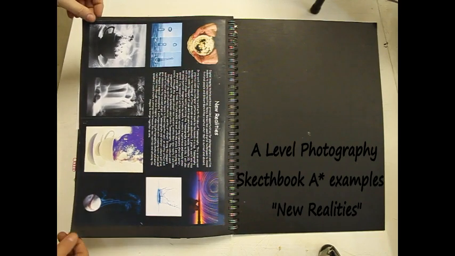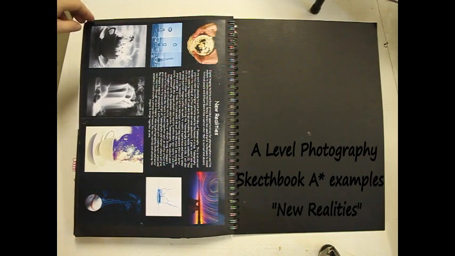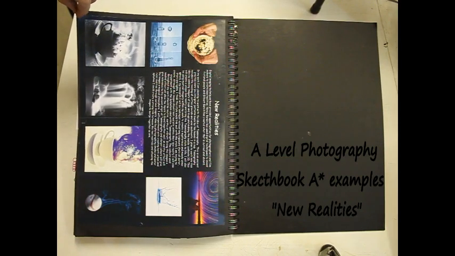What we have here is an A-level sketchbook from a current A2 photography student based on the exam question, New Realities. I'm just going to go through the sketchbook, just showing you how she started it, to hopefully give you guys some ideas when you're making your own sketchbooks.